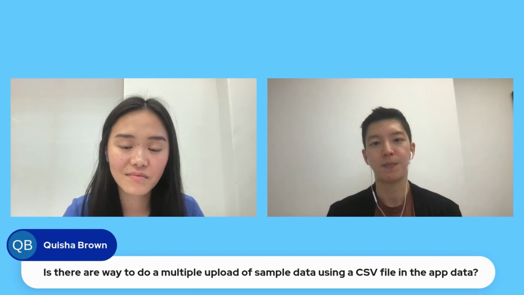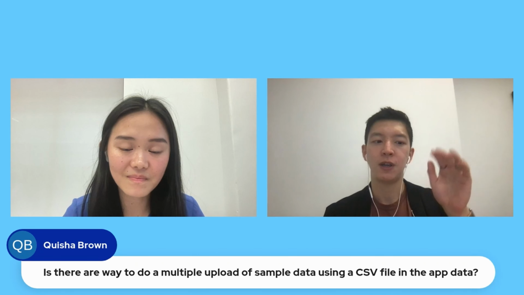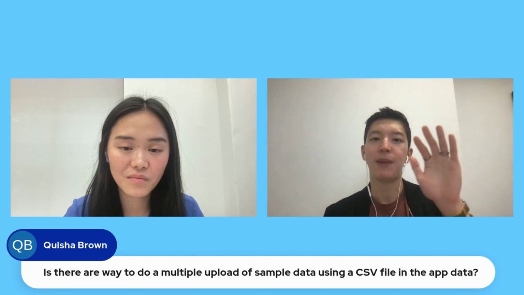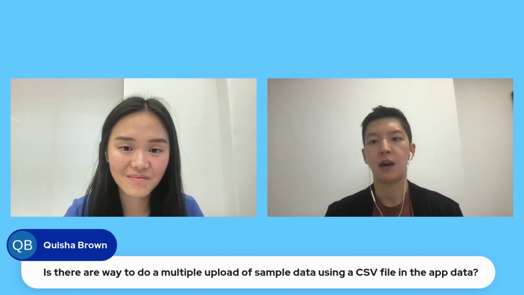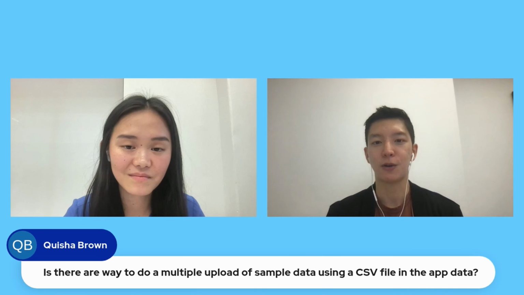You can have a CSV, and it'll walk you through a little flow to map all the columns of the CSV onto the fields of the data type you're working with. Incidentally, I think there's another button on the app data subtab that lets you modify records in bulk based on a CSV, and you can also export all of the records into a CSV.